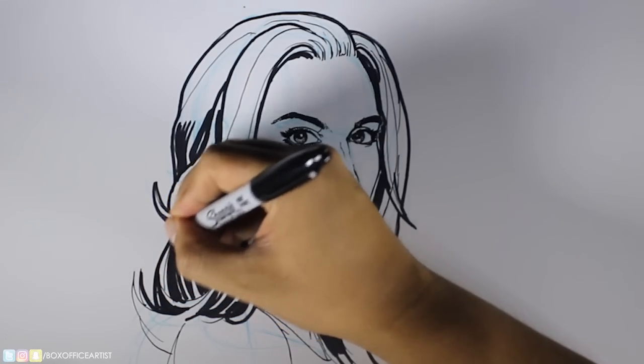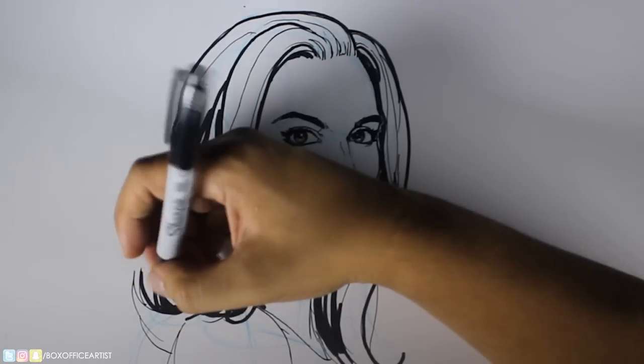Okay, so right now I'm just thinking of where shadow is going to hit this particular hair.